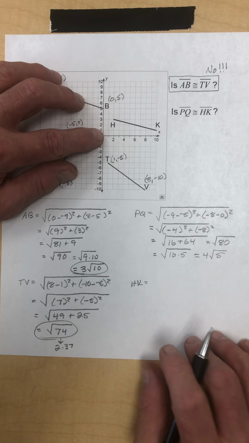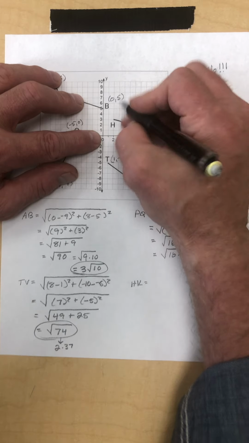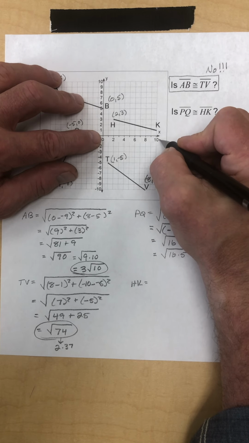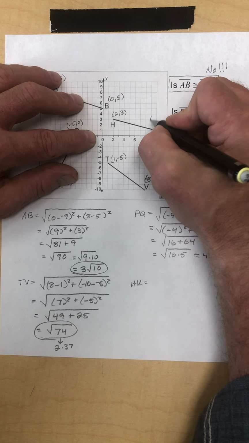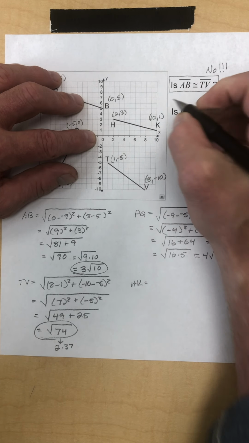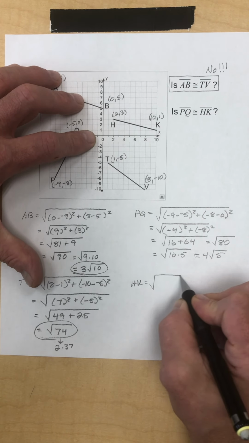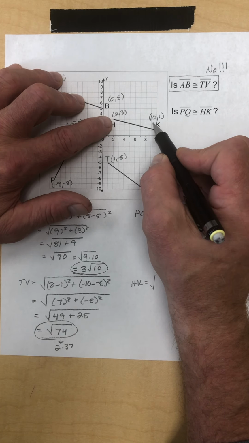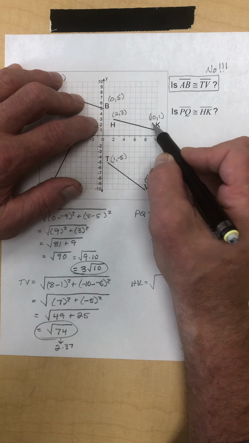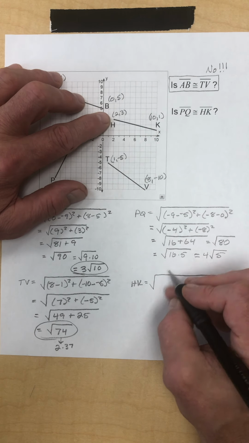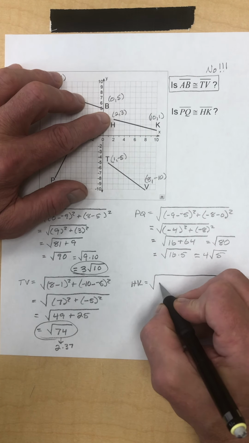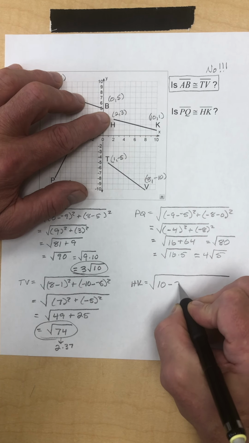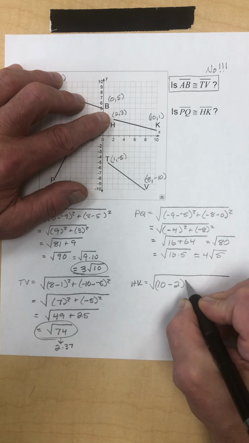Okay, let's do HK. H, it looks like we are at 2, 3, right there. And K, it looks like we are at 10, 1. So let's take a look. Square root of, I have to subtract the x coordinates, 10 minus 2, and square that.